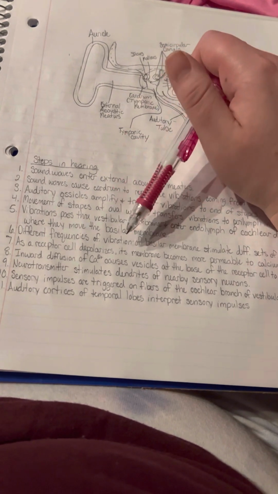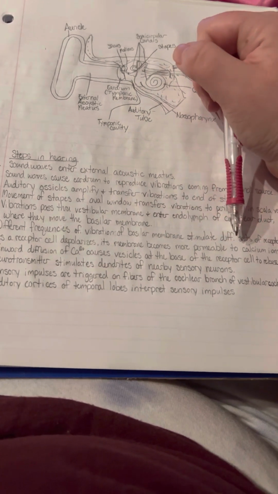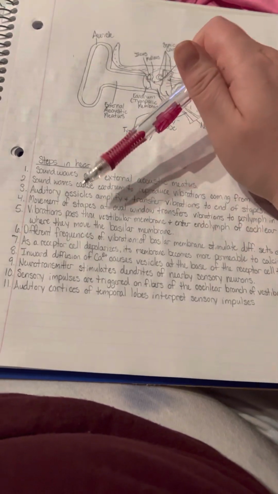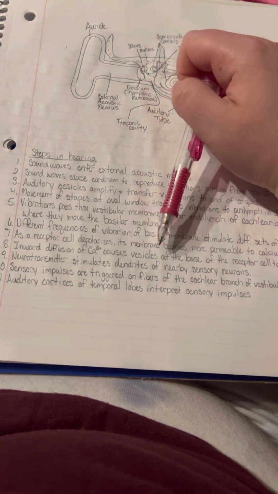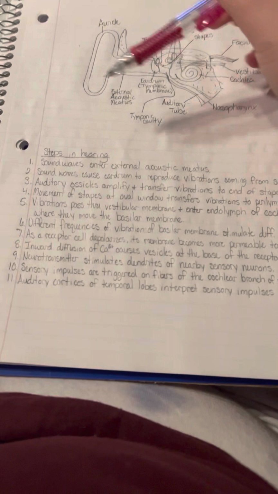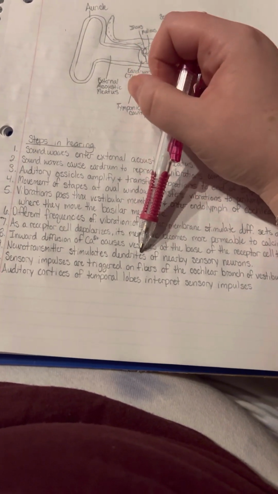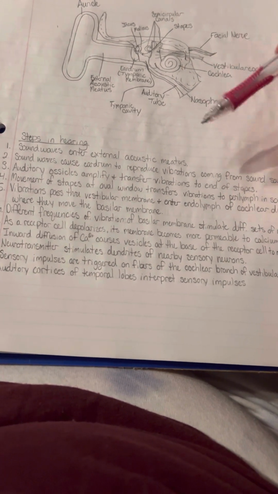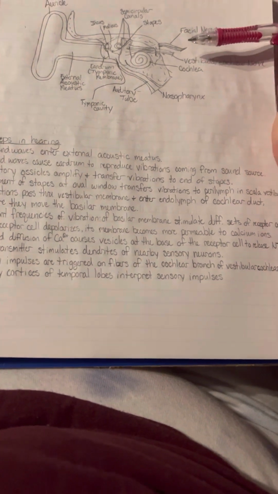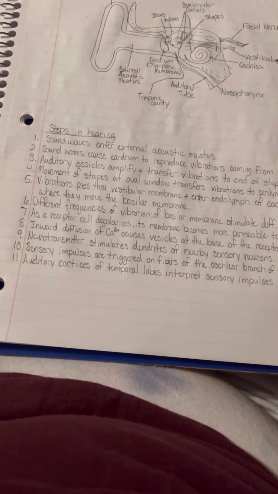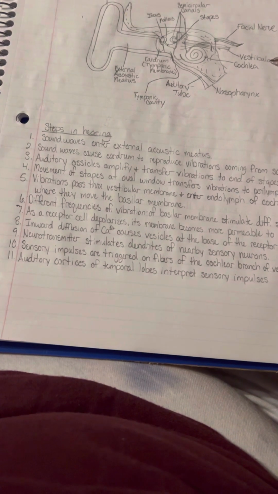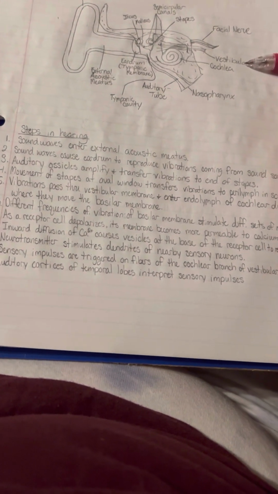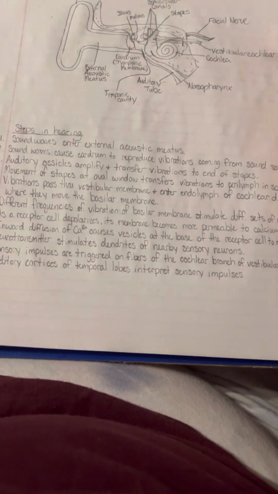As the receptor cell depolarizes, its membrane becomes more permeable to calcium ions. And so the inward diffusion of these ions causes the vesicles at the base of the receptor cells to release neurotransmitters. And then they stimulate the dendrites of the nearby sensory neurons. So then the sensory impulses are triggered on the fibers of that cochlear branch of the vestibular cochlear nerve. And then the auditory cortices of the temporal lobes interpret those sensory impulses.